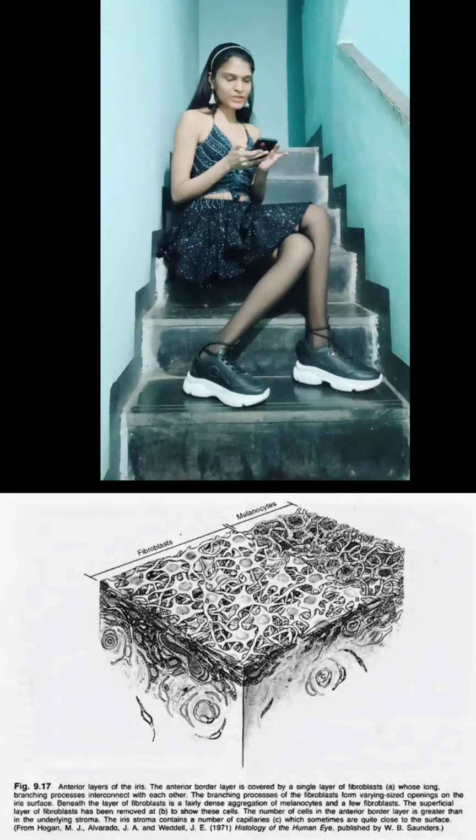Then figure 9.17, anterior layers of the iris. The anterior border layer is covered by a single layer of fibroblasts A, whose long branching processes interconnect with each other. The branching processes of the fibroblasts form very small-sized openings on the iris surface. Beneath the layer of fibroblasts is a fairly dense aggregation of melanocytes and a few fibroblasts again. The superficial layer of fibroblasts has been removed at B to show the cells. The number of cells in the anterior border layer is greater than in the underlying stroma. The iris stroma contains a number of capillaries, which sometimes are quite close to the surface.